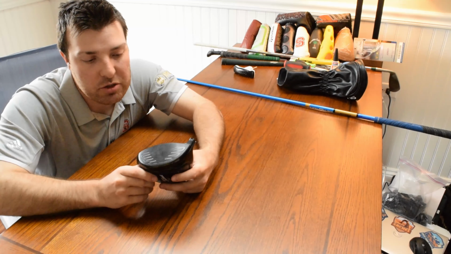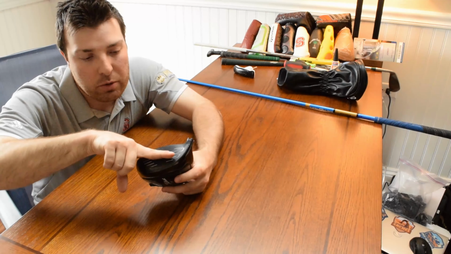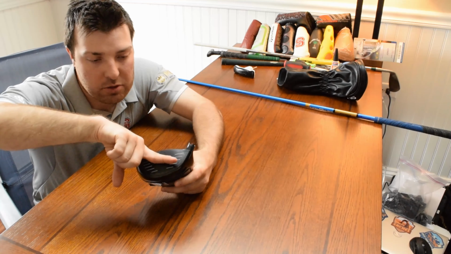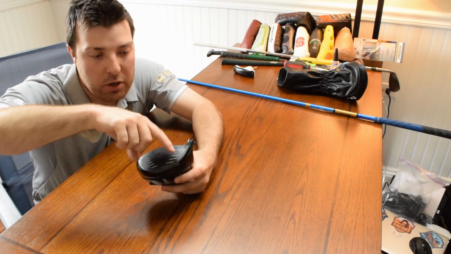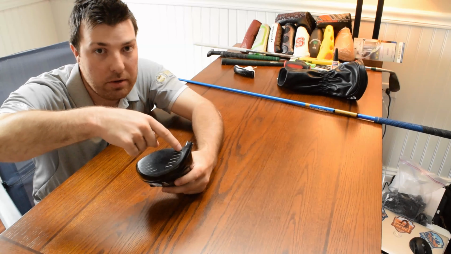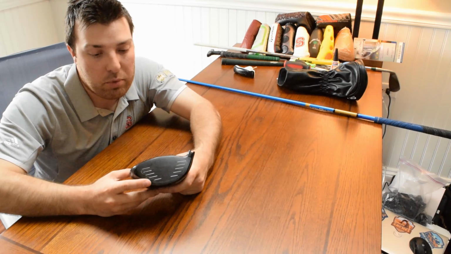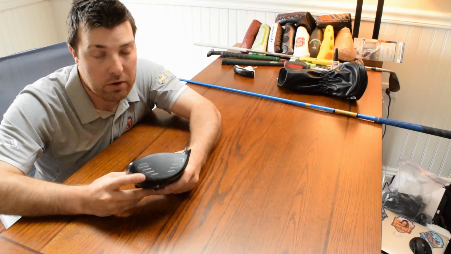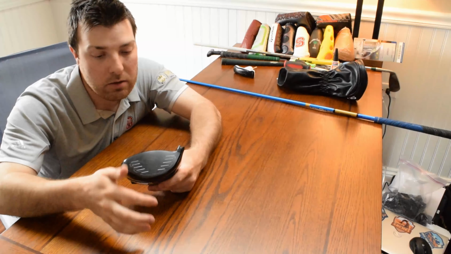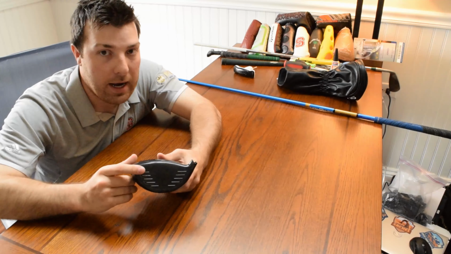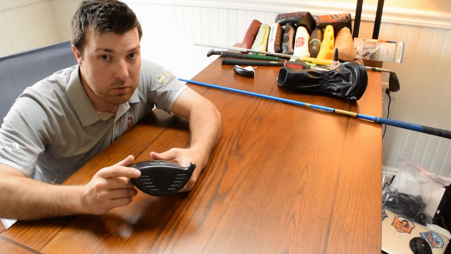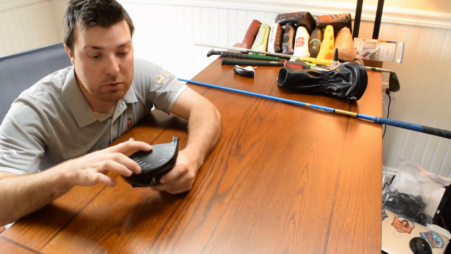The most common strike is actually going to go across in this sort of pattern across the face. You don't really see very many that are up here, and you don't see very many that are down here as well, but it's also important to note that these things work together. So I know I only talked about toe and heel and high and low, but if you hit it high toe, it's going to combine those two effects.